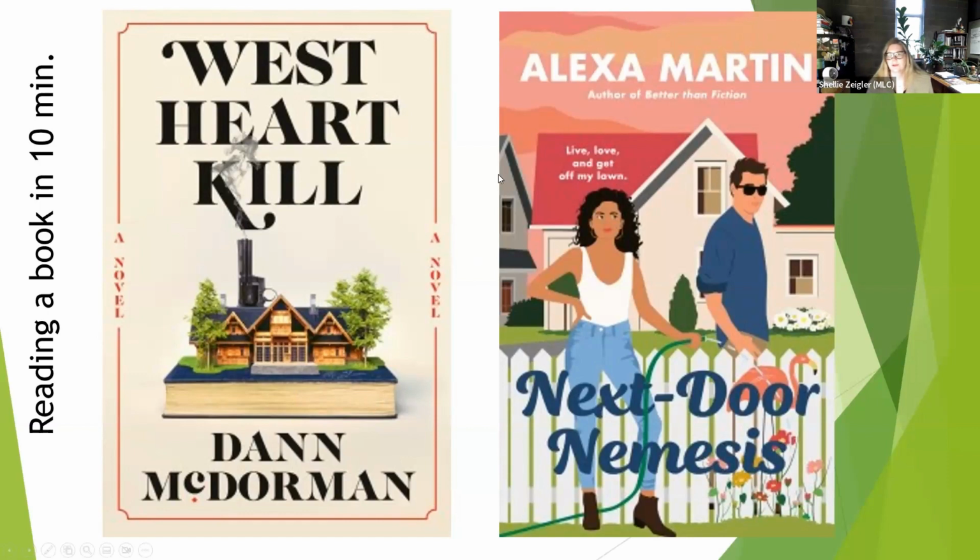and this one's pretty obvious to me, but the author has written something else. And this one, though, I don't think the author's written anything else. It's got those cartoon characters that are on all those rom-com books. I don't know why they do that, but live, love, and get off my lawn. So they're gonna be enemies in the beginning who then fall in love, or maybe they just become friends, because sometimes that happens. A lot of people like those books.